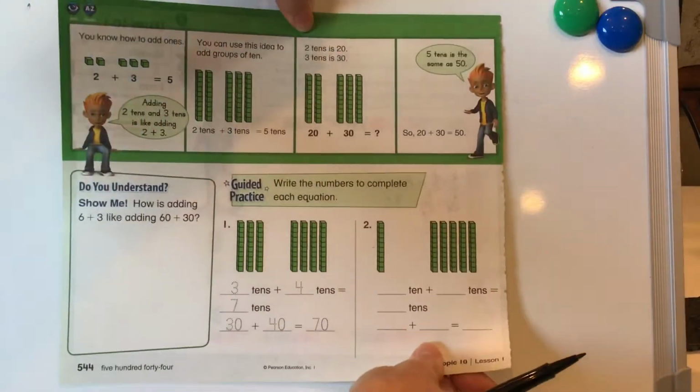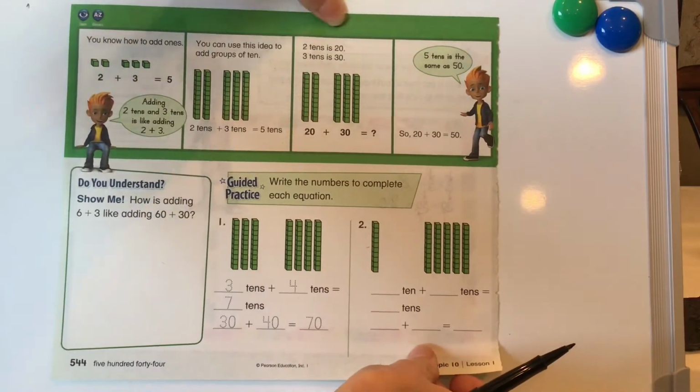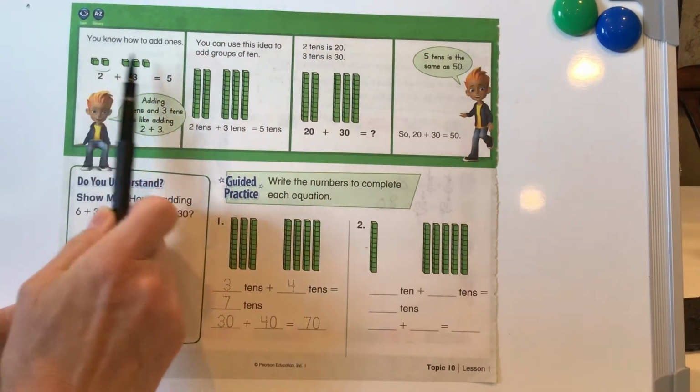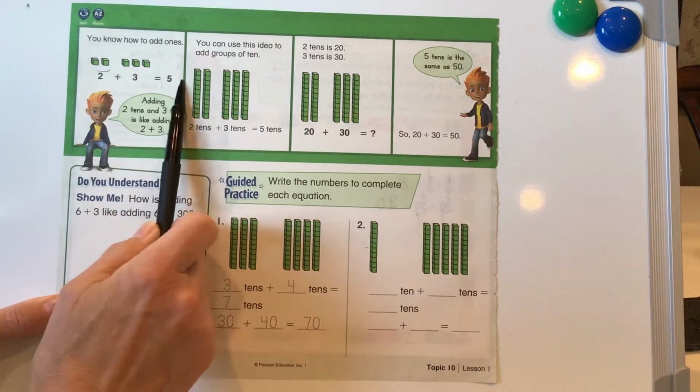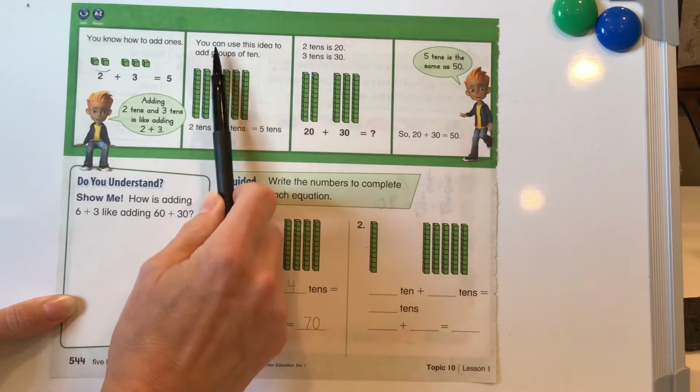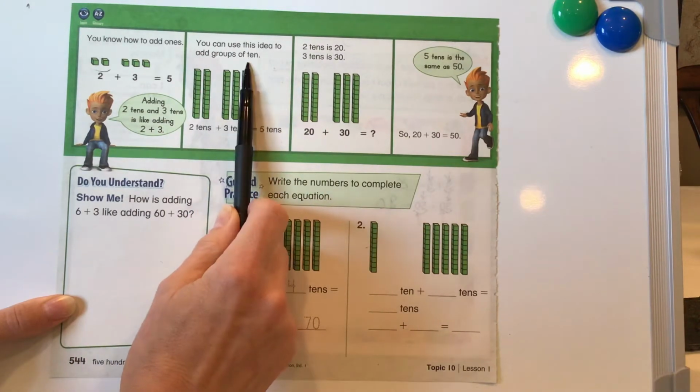Here's our little comic at the top. I'm going to go through and read that to you. You know how to add ones. 2 ones plus 3 ones equals 5 ones. Adding 2 tens and 3 tens is like adding 2 plus 3. You can use this idea to add groups of 10.